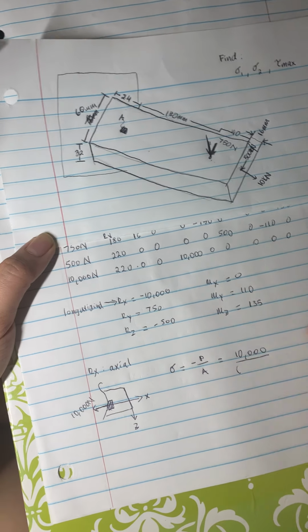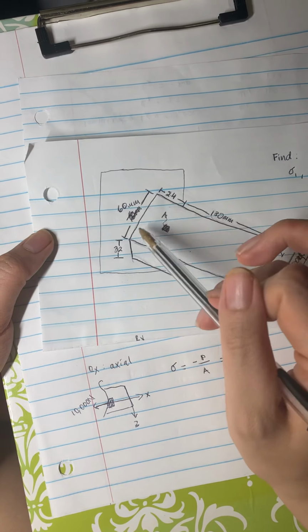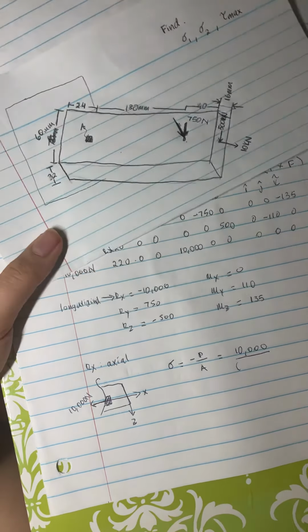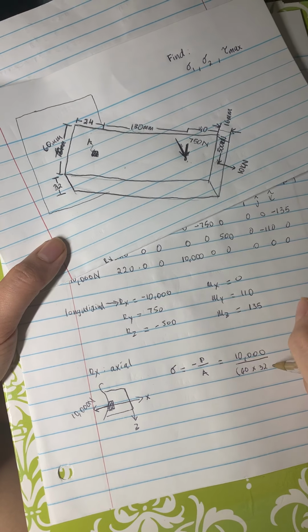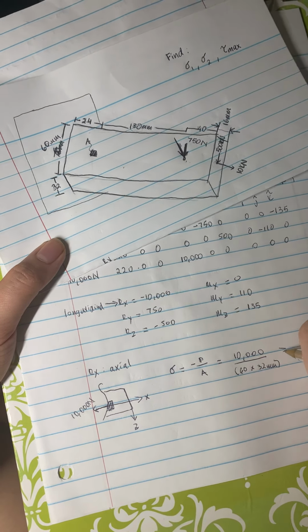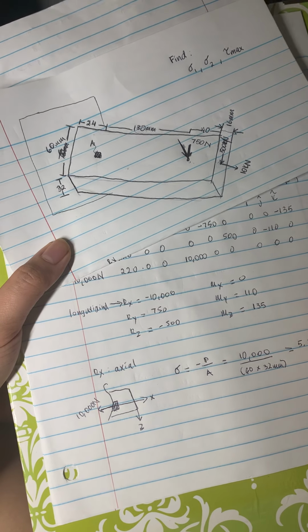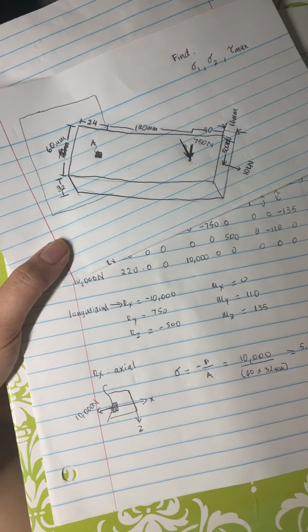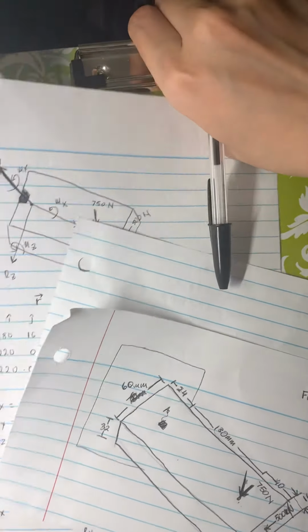Our A will be 60 times 32 millimeter, that's our area, and we will get 5.21 megapascal.